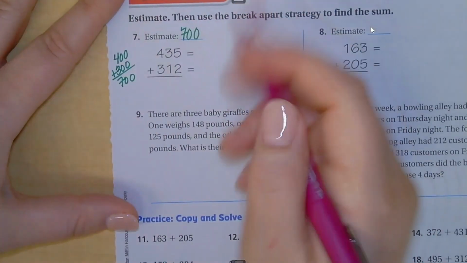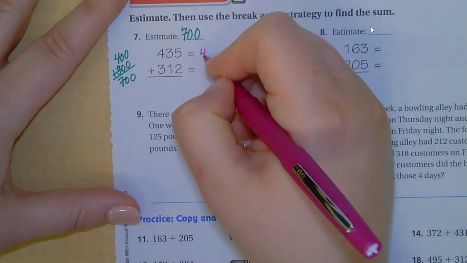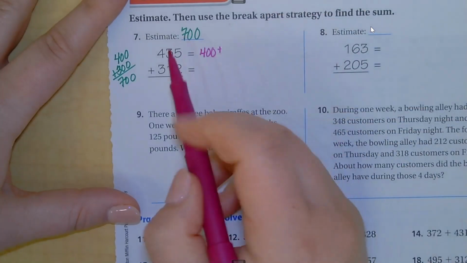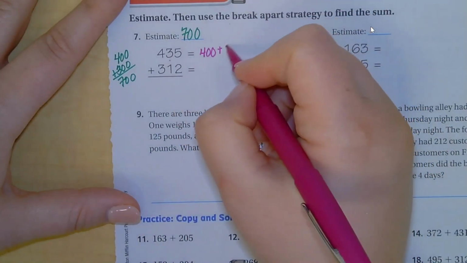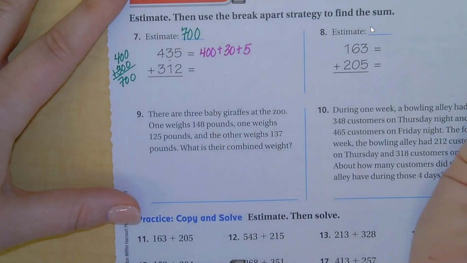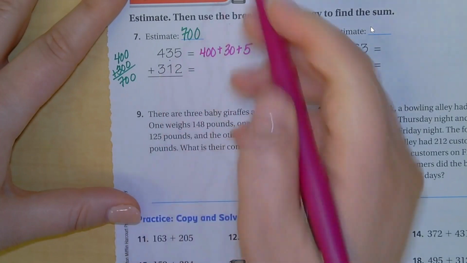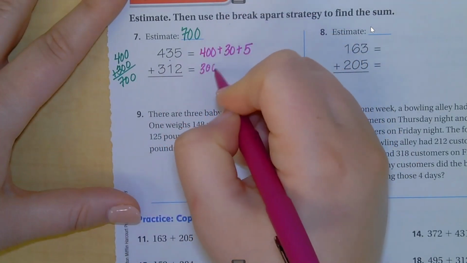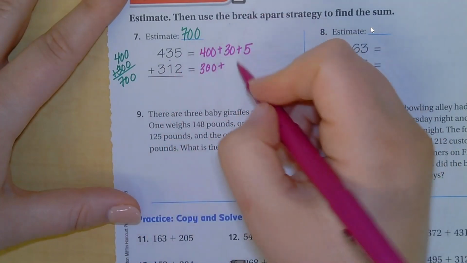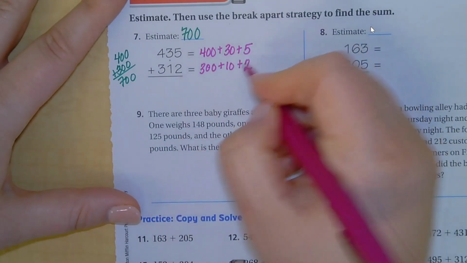Let's break it apart. Start in your hundreds place. There are 4 hundreds, so that equals 400. There are 3 tens, 30, and 5 ones. Go to the next number. Go to the hundreds place. There are 3 hundreds, so that equals 300. 1 ten and 2 ones. Boom.